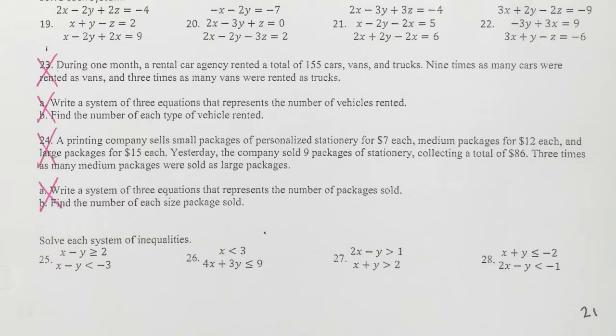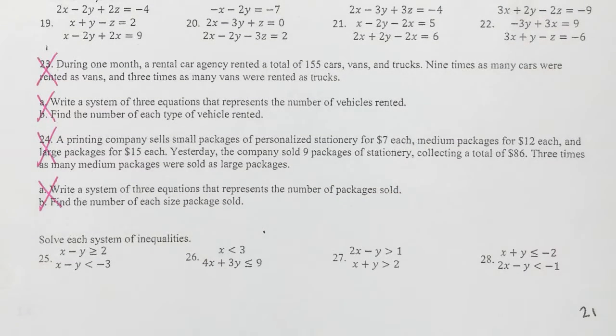Y'all okay with that? Nice. And then 25 through 28 is what we just did. We are not working on our challenge problems right now because challenge problems are at home. We are working on our study guide, but your challenge problems are due on what day? Remember? Thursday, which is the day of your test, okay?